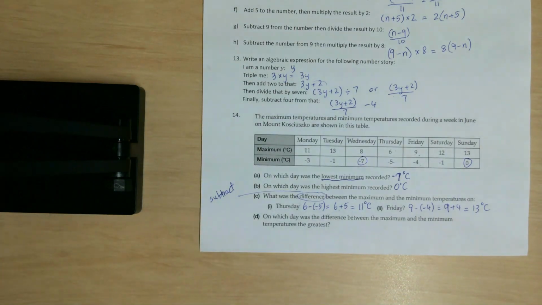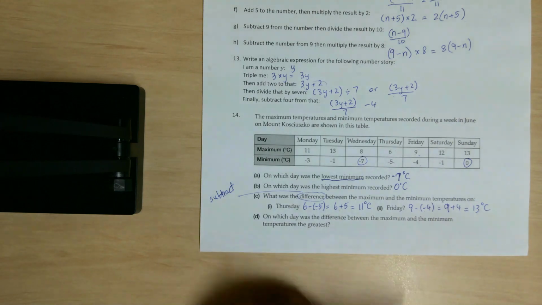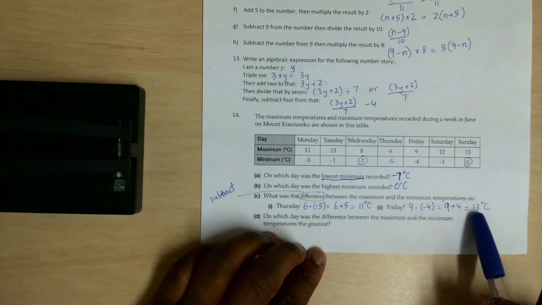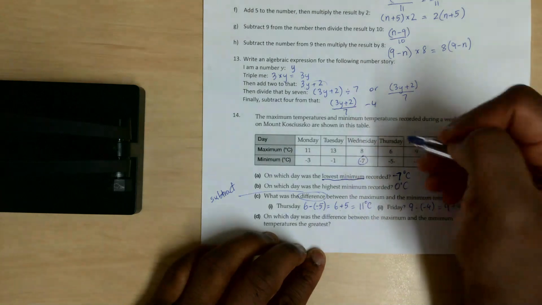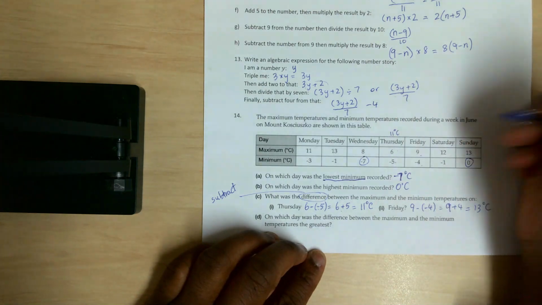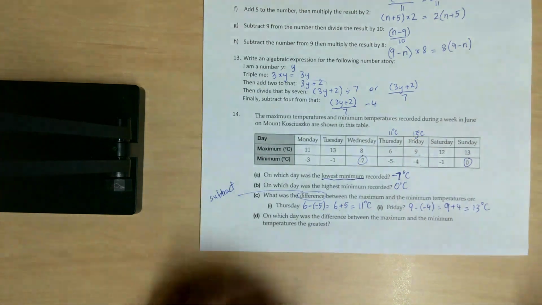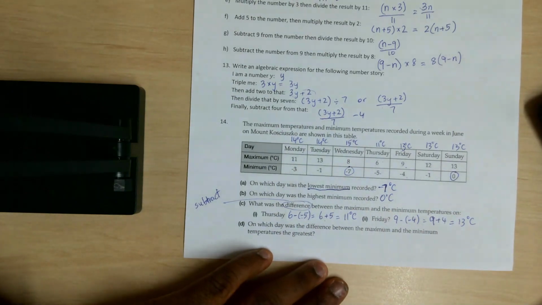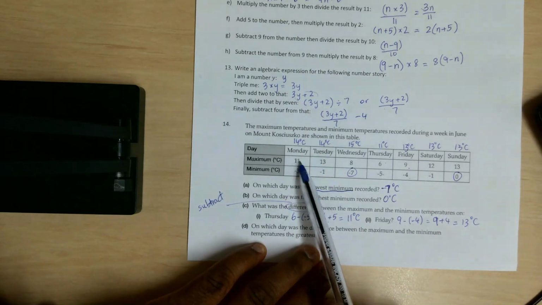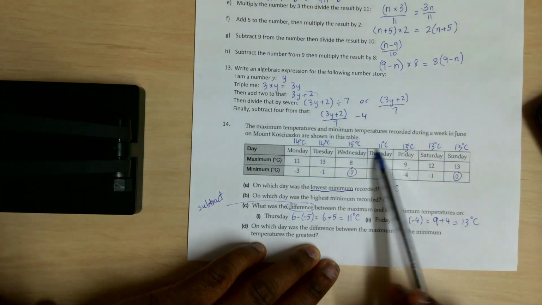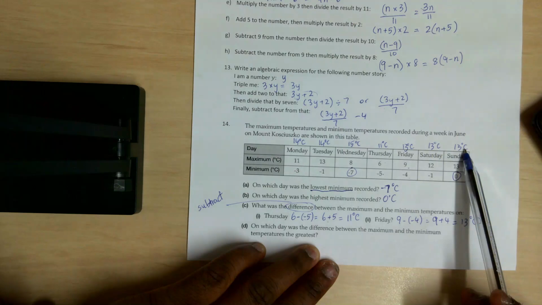So part D, on which day was the difference between minimum and maximum temperature the greatest? So I'm going to do this calculation for all the other days. I'm going to write up here for the ones I've worked out. That's 11 degrees. That's 13 degrees. And we'll work out the rest. Alright, bit of camera magic, and we've got the difference in temperature. Basically all I did was do top number, take away bottom number on my calculator, and got the answer. And I've just put it on the top so you can all see.